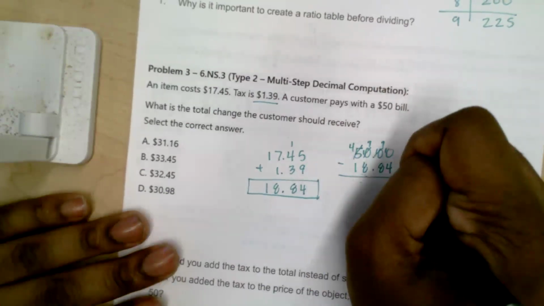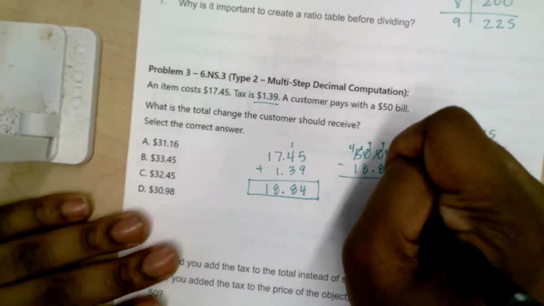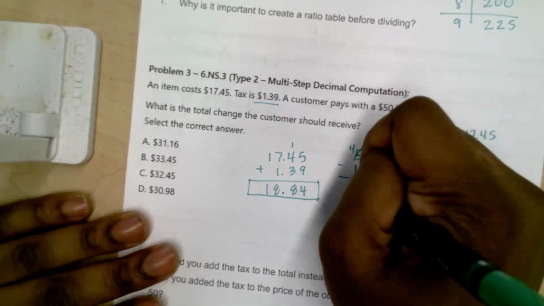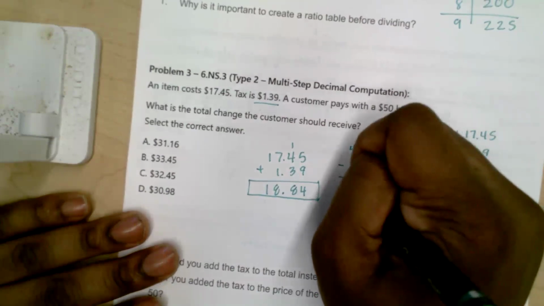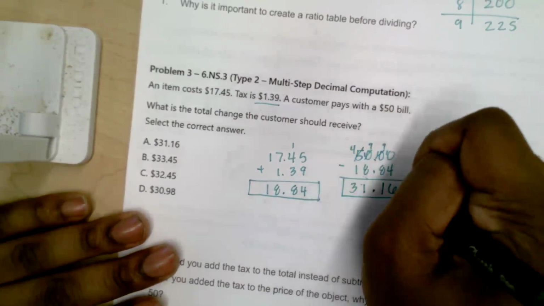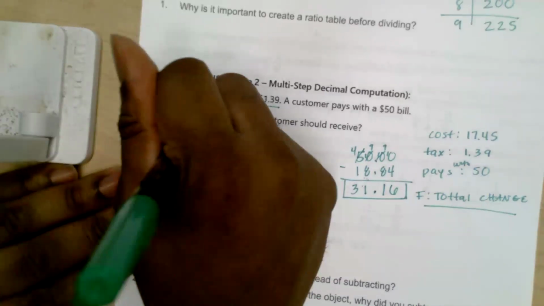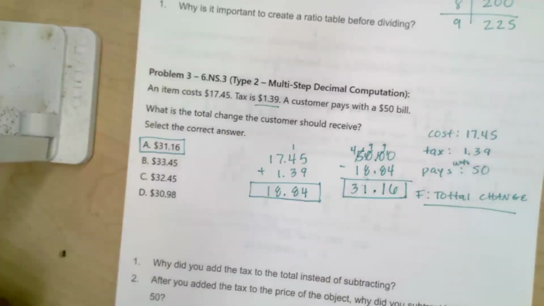10 minus 4 is 6. 9 minus 8 is 1. Make sure your decimal points line up. 9 minus 8 is 1. 4 minus 1 is 3. So $31.16. And that's your answer. Okay.